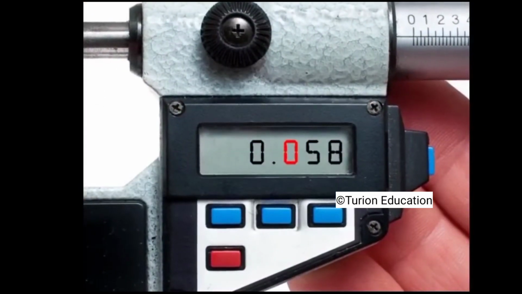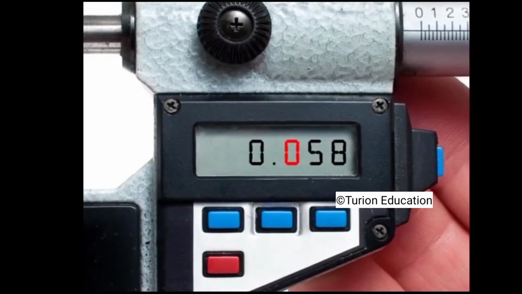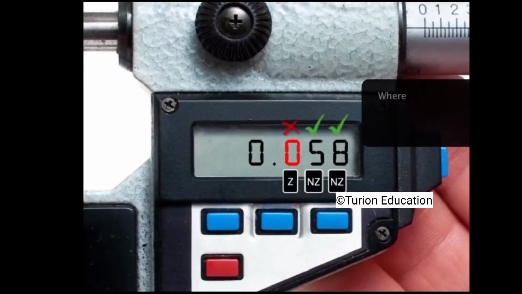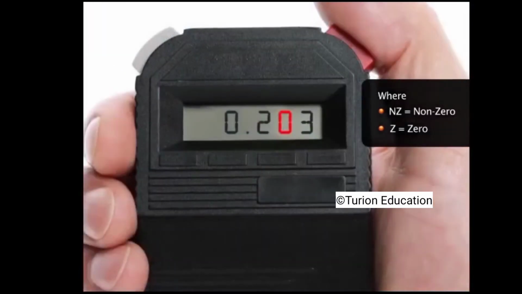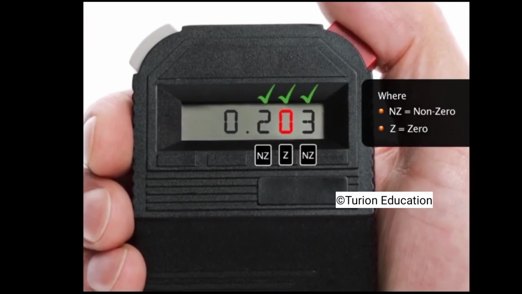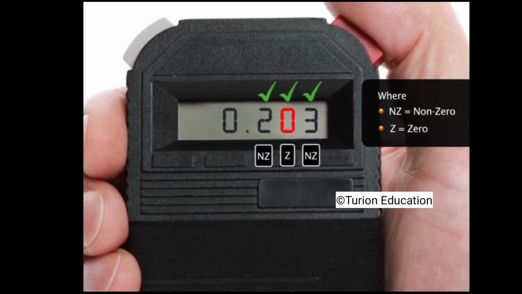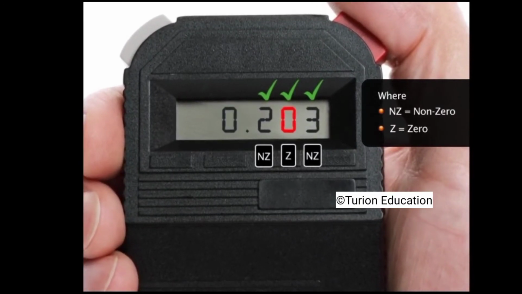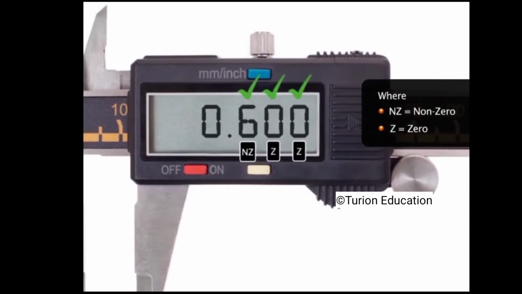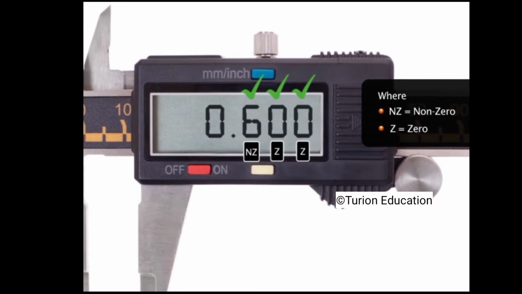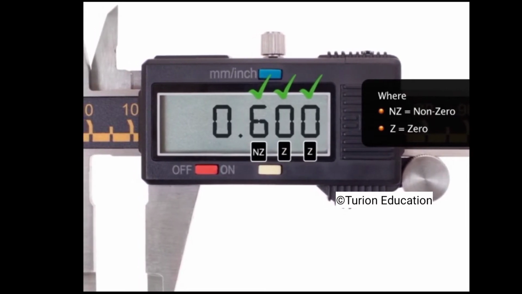Zeros that are followed by non-zero digits are not significant. For example, in 0.058 there are 2 significant figures. The zero that lies between 2 non-zero digits is significant. That is, there are 3 significant figures in 0.203. Zeros that follow the number after the decimal point are significant. There are 3 significant figures in 0.600.